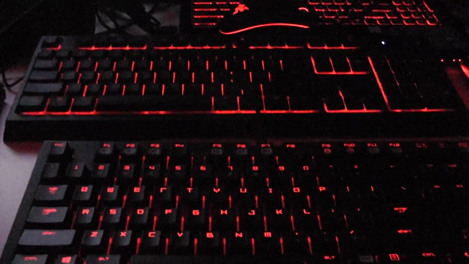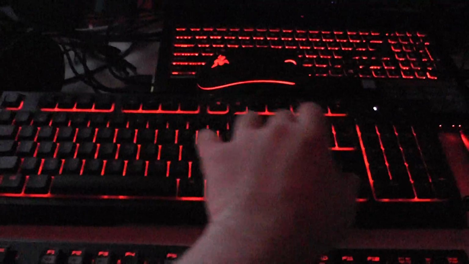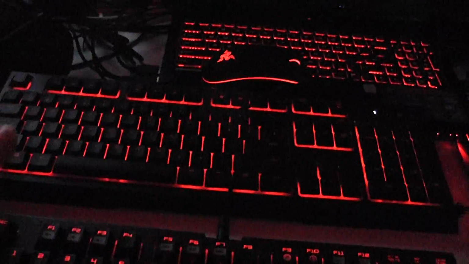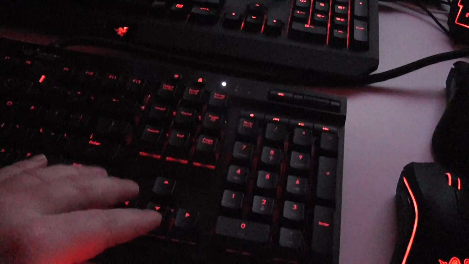Not pictured, the Deathstalker Chroma is supported. It has been for a while. If you have the Deathstalker Chroma, you will get a visualizer that runs side to side. The reason for that is the Deathstalker Chroma only has 6 lighting zones, 4 on the main key block. These are a lighting zone and these are a lighting zone. So there's only 6 LEDs in the whole keyboard. So the only effect you can really make is a sideways visualizer, unlike all the keyboards I have here, which are per key backlit.